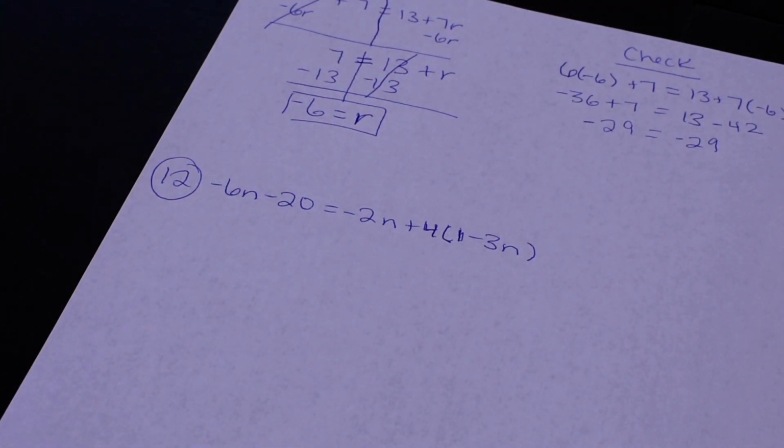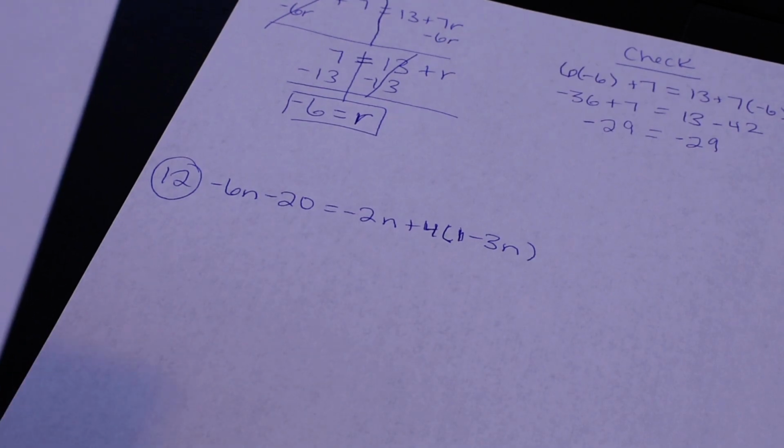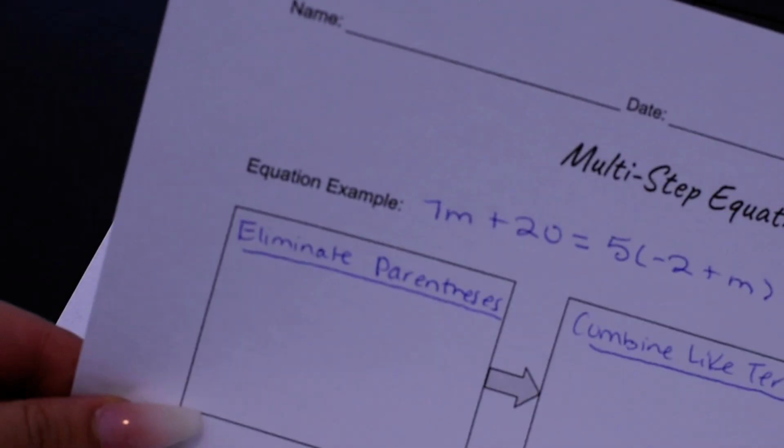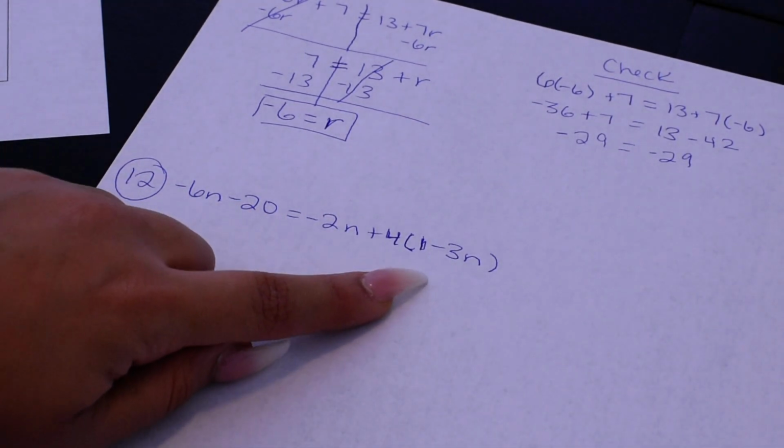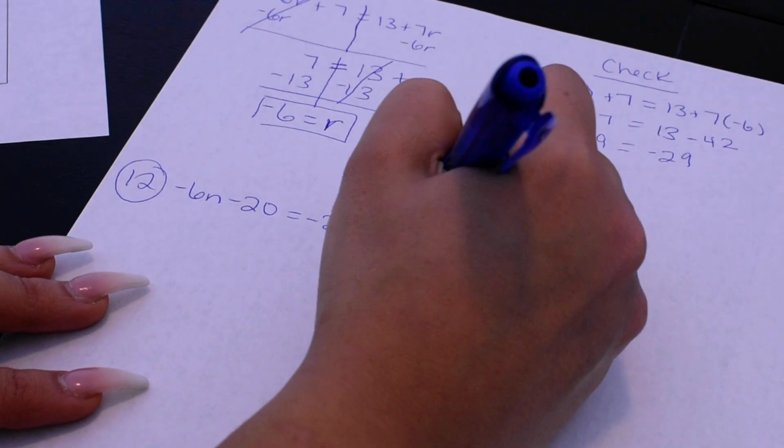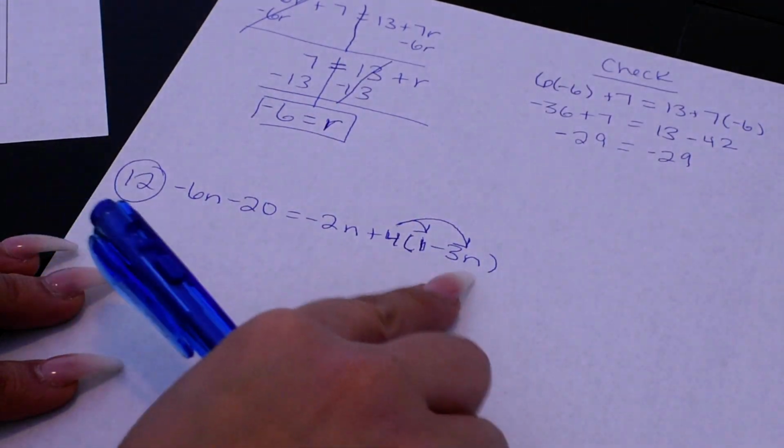All right, back to my flow chart. My handy dandy flow chart is going to save my life, all right? First step, eliminate parentheses. Okay, I'm going to look. Do I have parentheses? No. Yes, parentheses. I got to get rid of that. So I have to distribute this 4 to everything inside the parentheses.